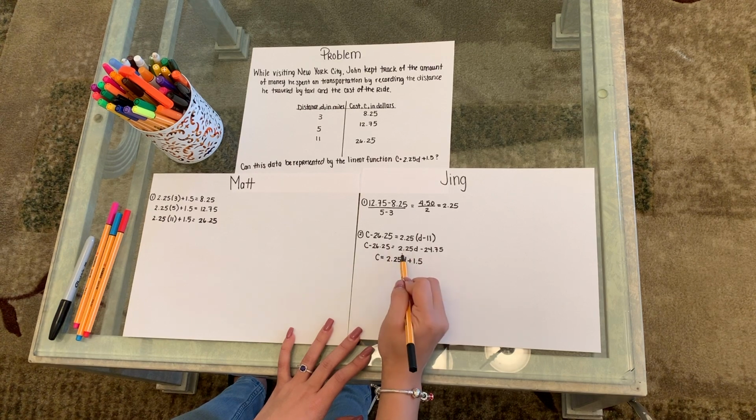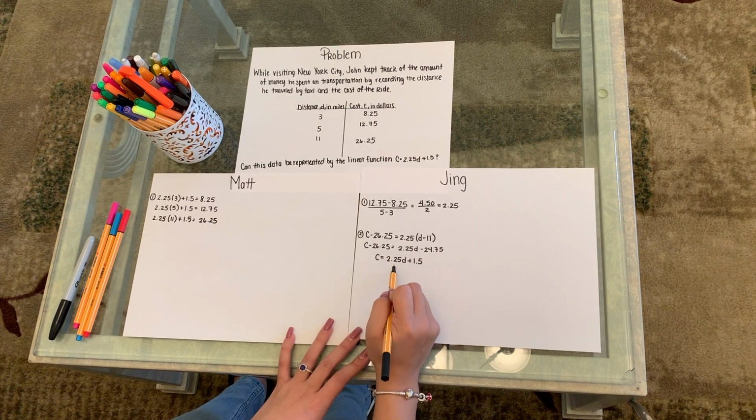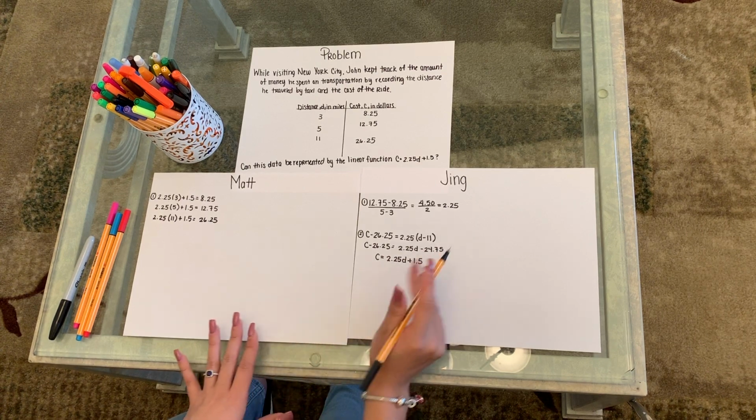He goes ahead and distributes the 2.25 to d and 11, and you're left with c minus 26.25 equals 2.25d minus 24.75, and ultimately he solves the equation to get c equals 2.25d plus 1.5.